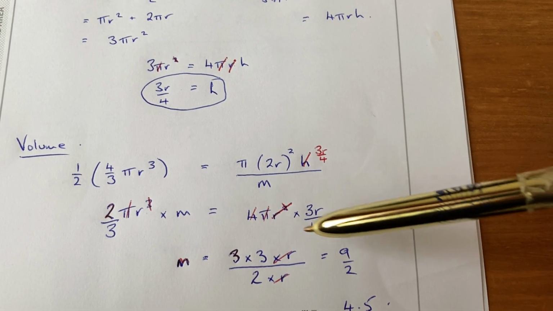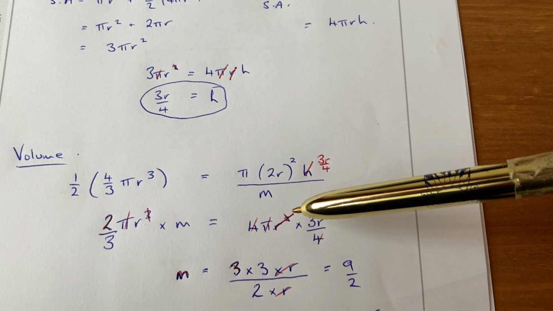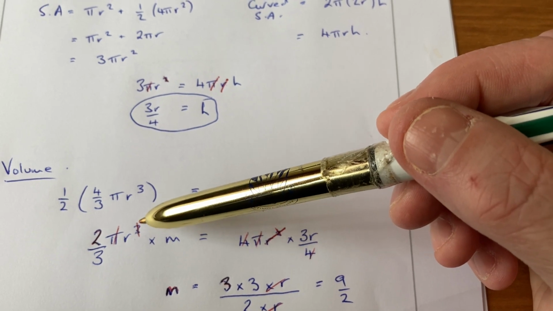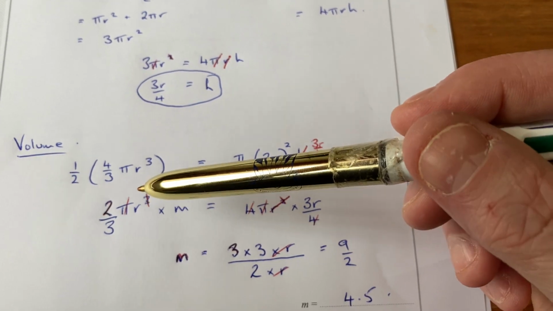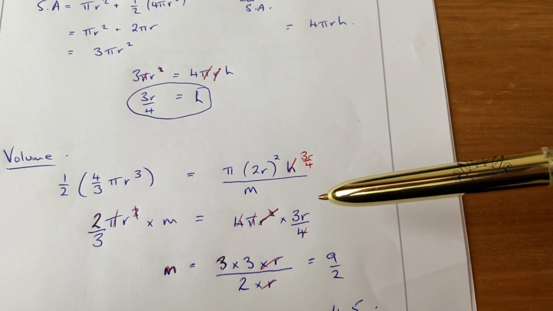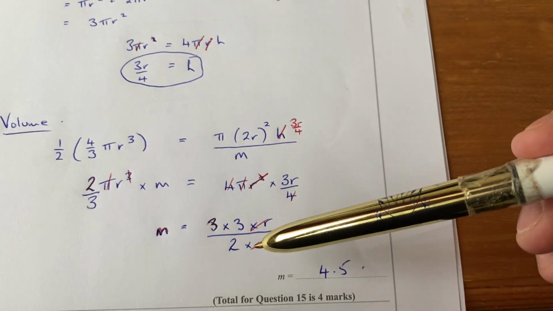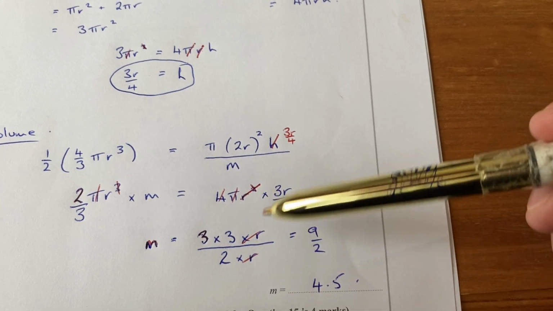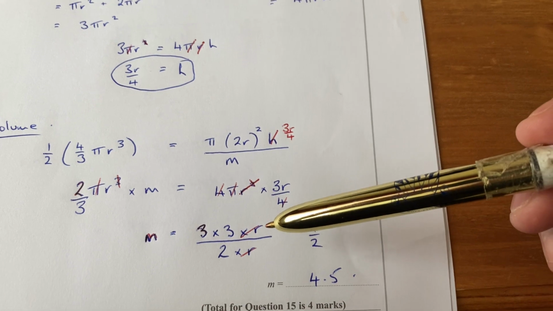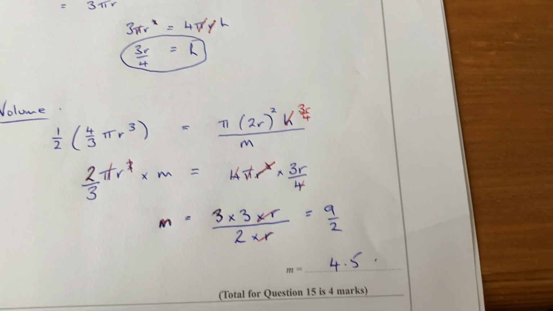Okay, so the 4's on this side will cancel. The pi here will cancel with the pi on the other side. The r squareds will cancel with 2 of the 3 r cubes here, so you're left with an r on this side. So on this left side, look, you're left with 2/3 r m, and on the right side you're left with 3r. Okay, leave the m where it is, bring the 2 underneath and take the 3 up the top and multiply by the 3r over this side, and you're left on the top with 9 over 2, because the r's cancel, and 9 over 2 goes out to be 4.5.